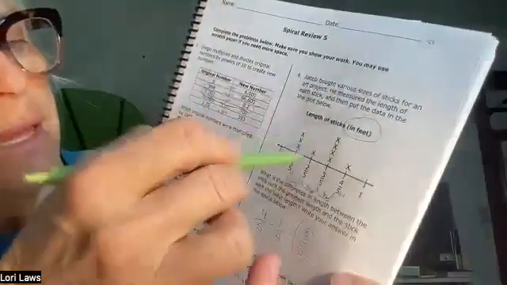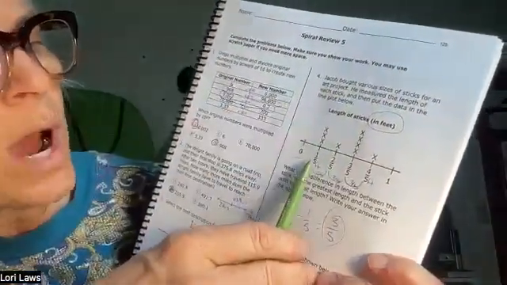Number 4, Jacob bought various sizes of sticks for an art project. He measured the length of each stick and then put the data in the line plot below. What's the difference in length between the stick with the greatest length and the stick with the least length? This is a little tricky when they ask you these. You're not actually looking at how many there are there. You're really looking at what the length is.